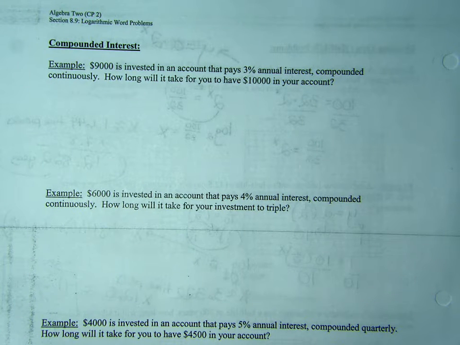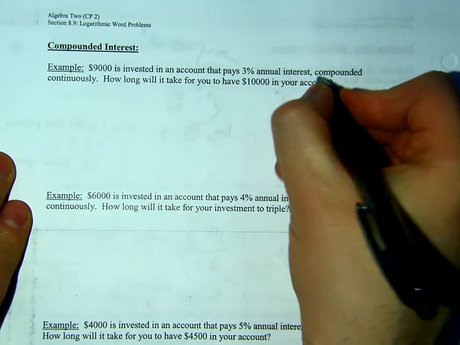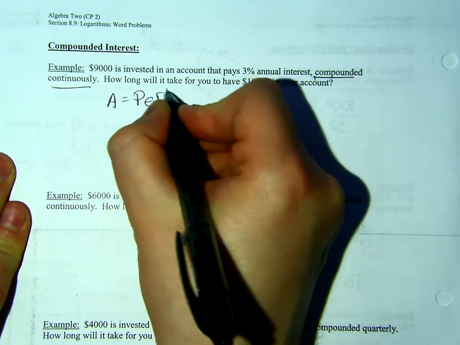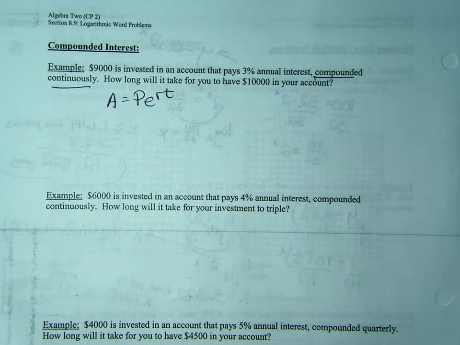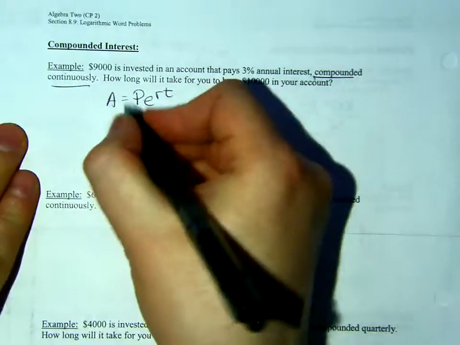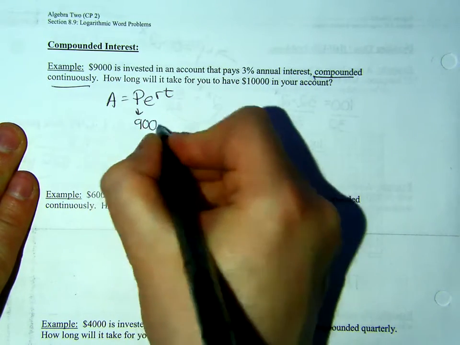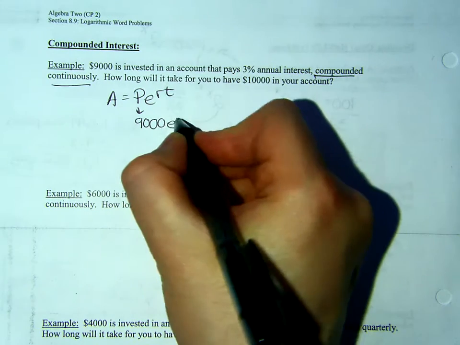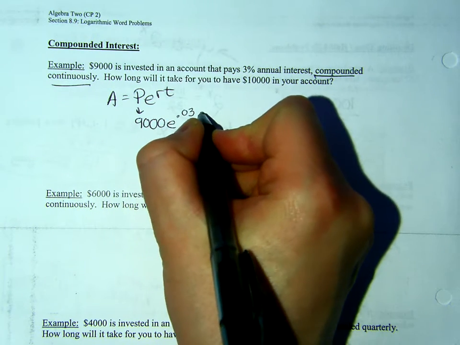What's the basic formula? Compounded continuously. We need to use the formula A equals P E to the RT. Do we know the P, the starting amount, the principal? $9,000. We know E because it's 2.71828, plus there's just a button on the calculator for that. Do we know the R? 0.03.